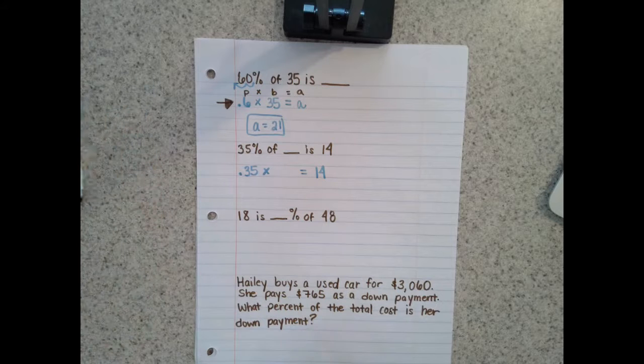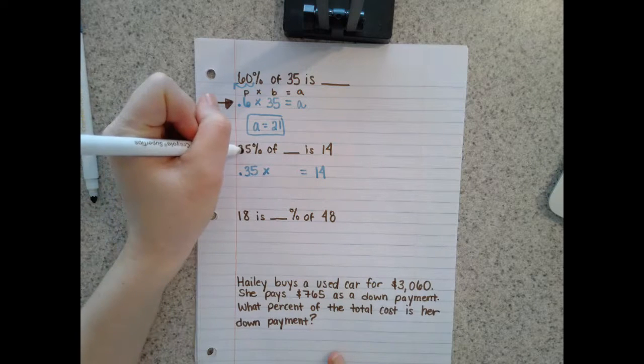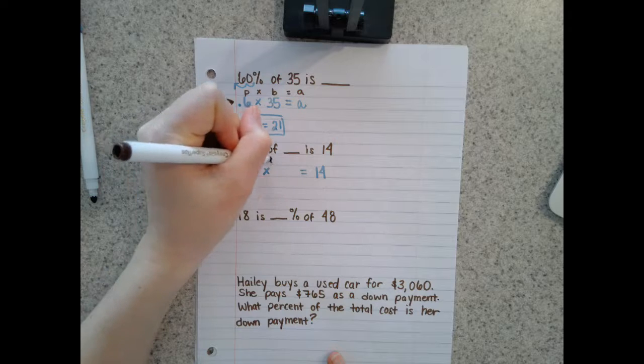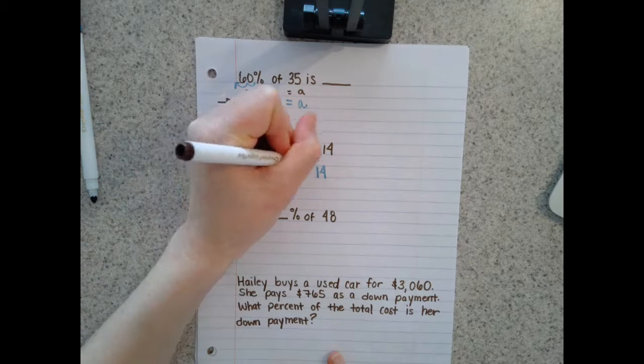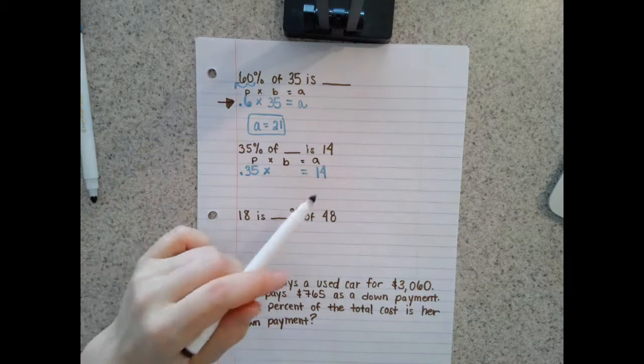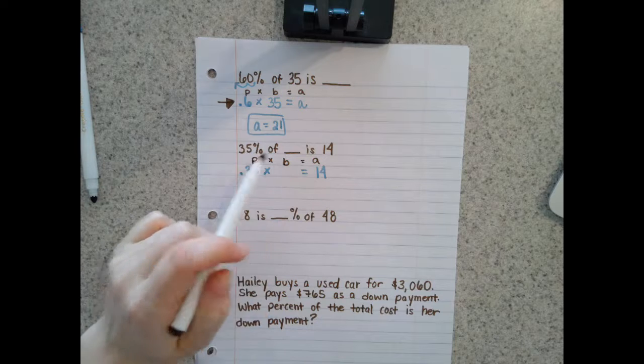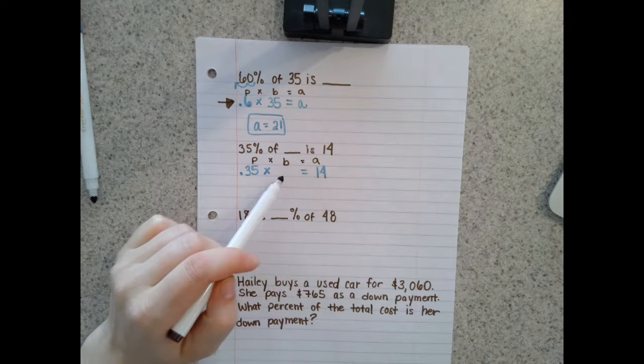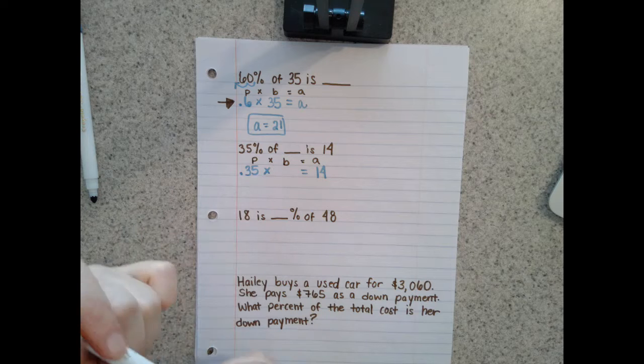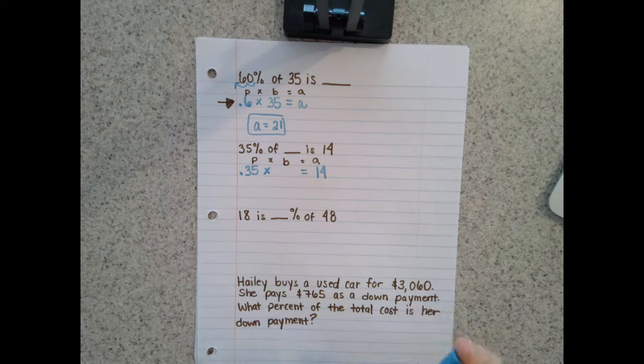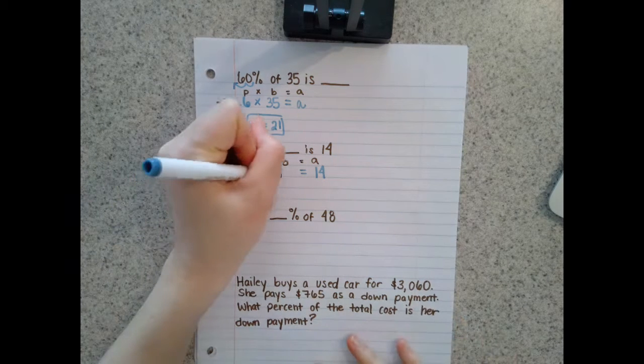Now again, the percent equation says the percent times the base equals the part. It looks like the percent is known and the part is known. This time the base is my unknown variable. So I'm going to let my unknown variable be a b.